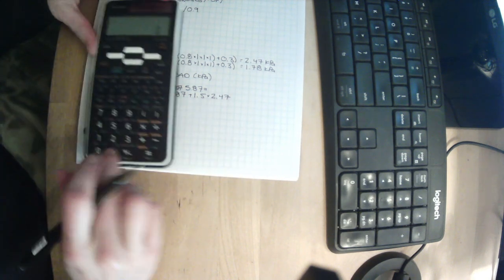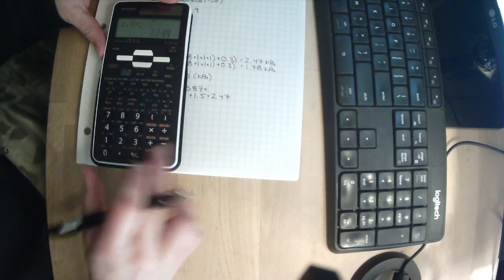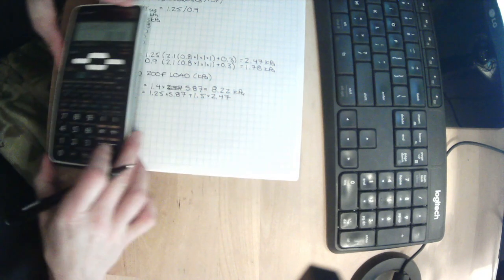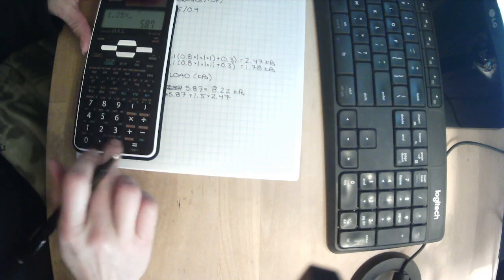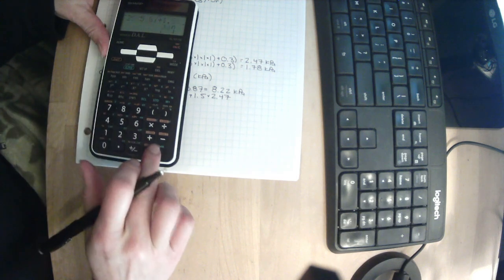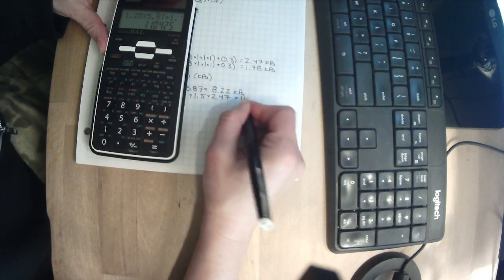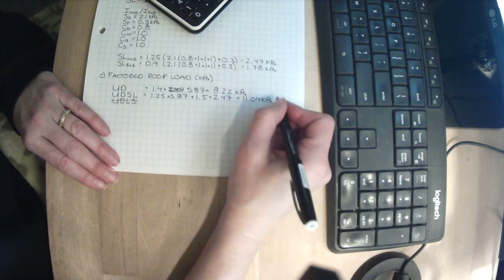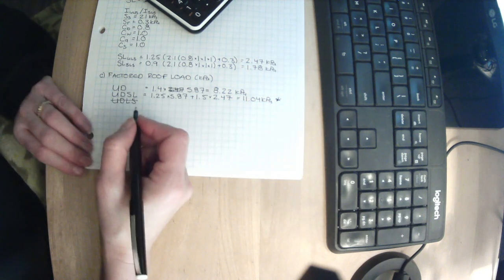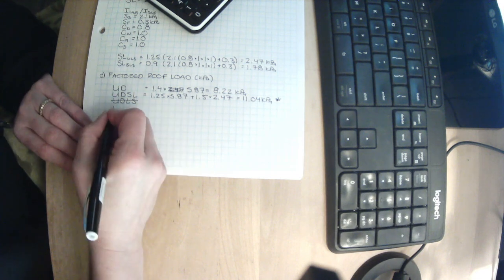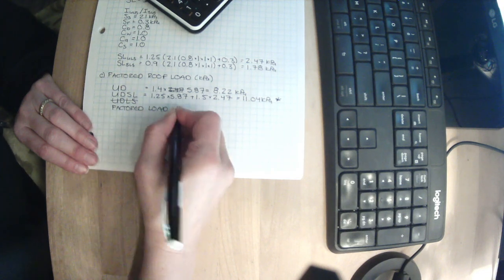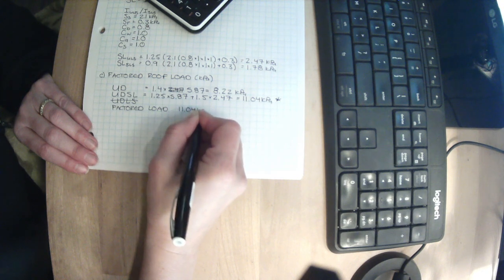Let's plug these into our calculator. 1.4 times 5.87 is 8.22 kPa, and 1.25 times 5.87 plus 1.5 times 2.47 is 11.04 kPa. So that means when we're designing our roof, the worst case is going to be this condition right here. So our ULS load case, our factored load, is going to be 11.04 kPa.